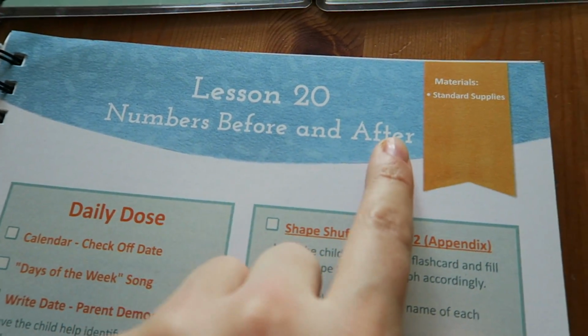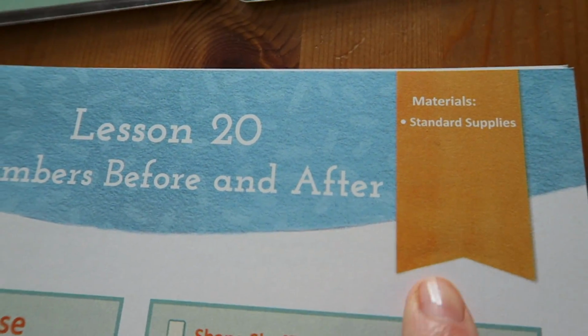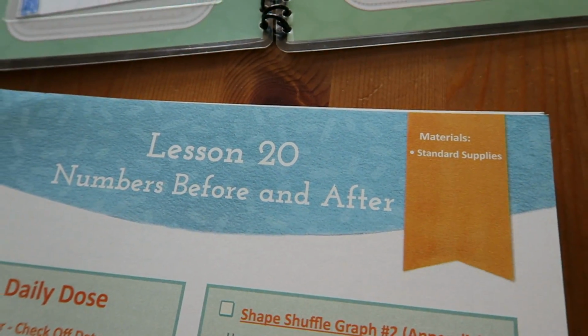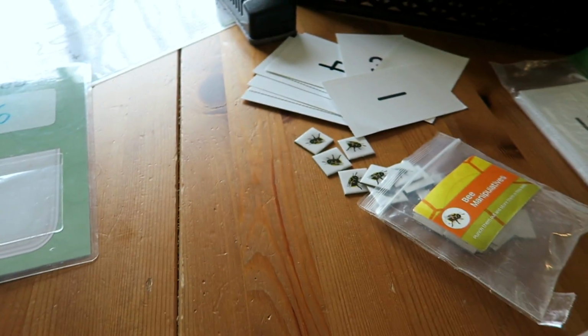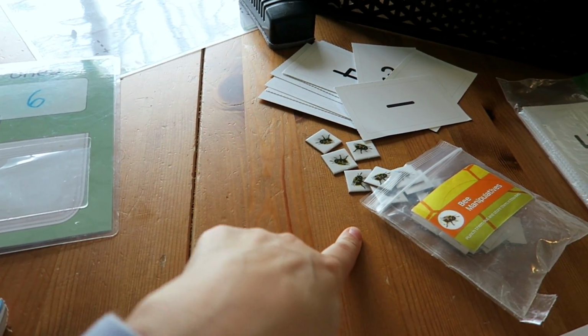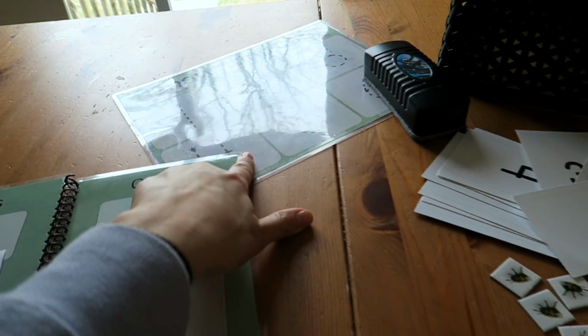Are you ready to jump on into your lesson? All right, buddy, let's go. All right, so with each lesson, it will tell us if we have any extra materials. Today's materials are just our standard supplies, which we have a wealth of supplies, don't we? We've got lots of cool stuff because we got the math kit and it comes with lots of goodies. I looked through today's lesson and we will be using the bee manipulatives, flashcards, our handwriting card, and some of our shapes as well. And so I already pulled those out ahead of time.